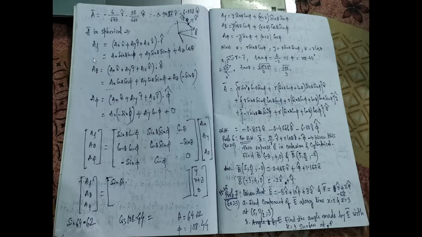In a similar manner, we can compute A theta. A theta is the component of vector A along the theta direction. So again I write the vector A in general form of the xyz coordinate system, dotted with theta hat. Then AX is as it is, times x hat dot theta hat.